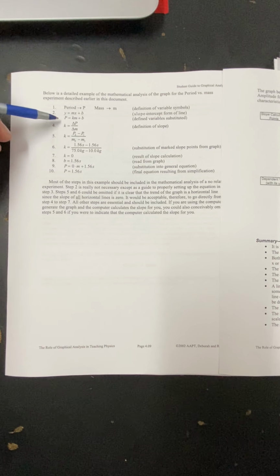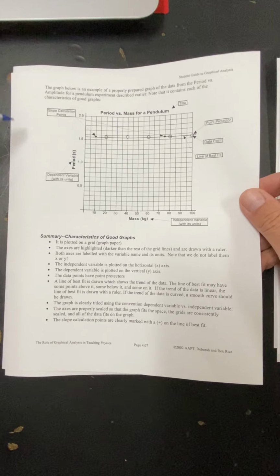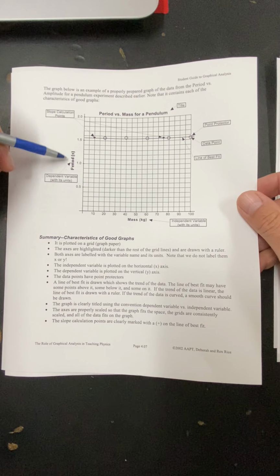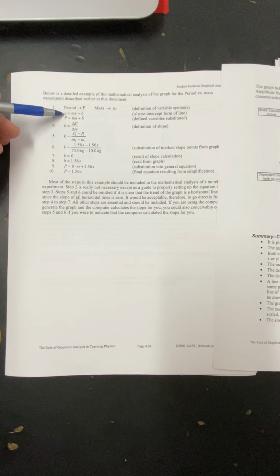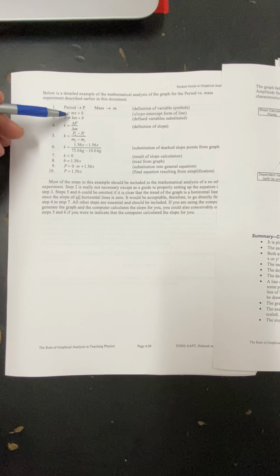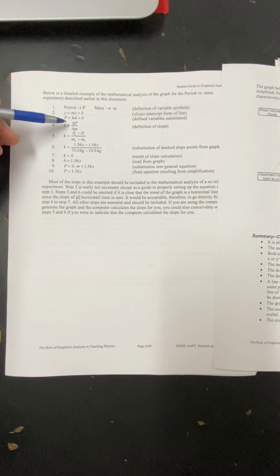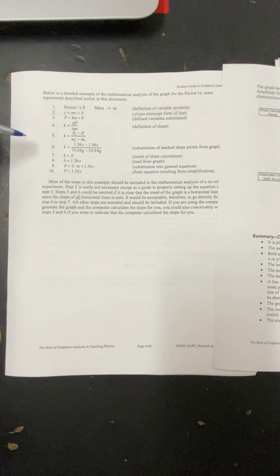Third step, they're just substituting some different letters in here. In this case, we don't have a y-axis, we have a p-axis, or period. We don't have an x-axis, we have an m-axis for mass. So they just substituted p in for y, m in for x.